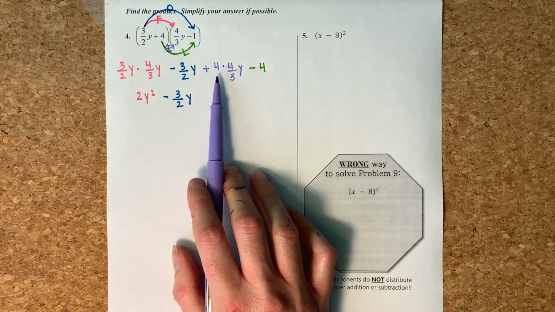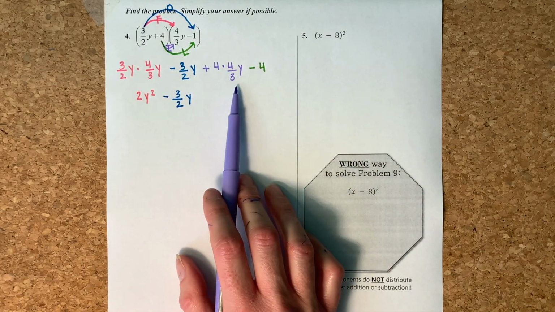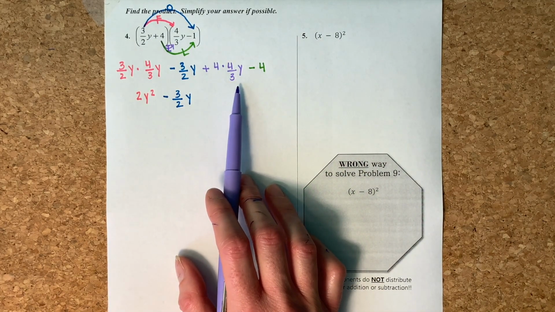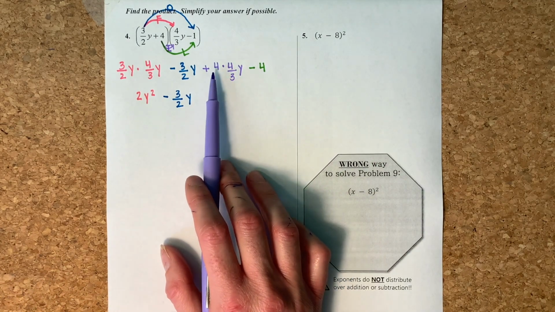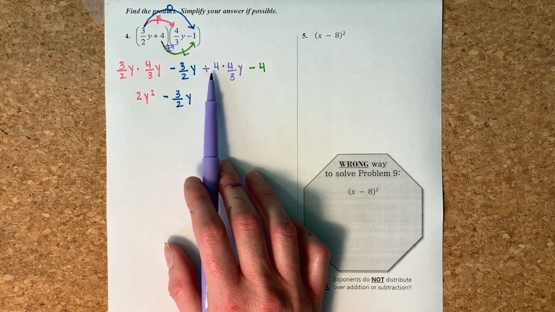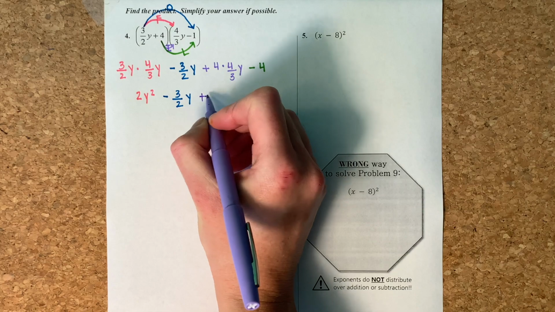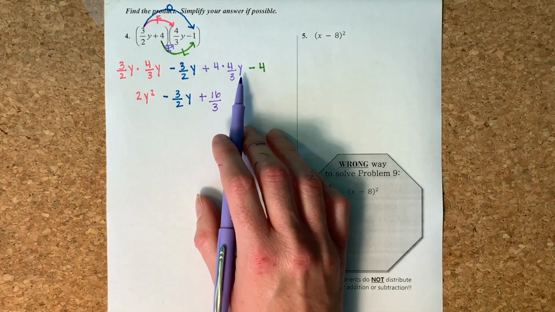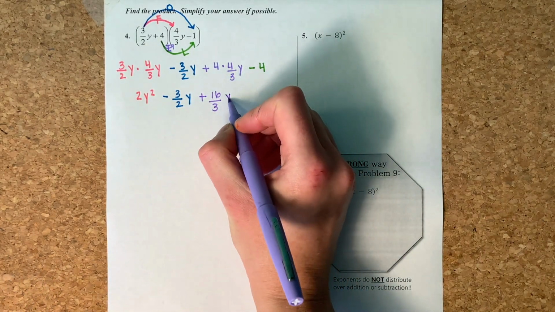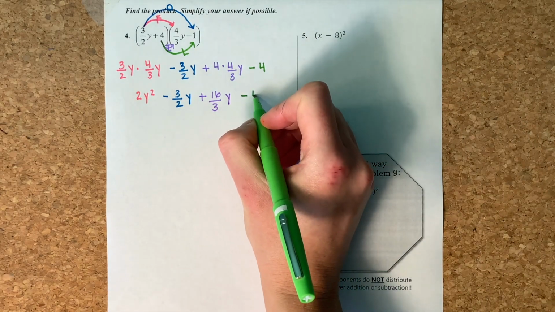Then here, to simplify this expression in purple, remember when you're multiplying, just multiply the like quantities. So multiply the numbers, and you could do this by hand or on your calculator. Either way, 4 times 4/3 will give us a positive 16/3. And then we'll bring down the y. And then let's bring down the -4.